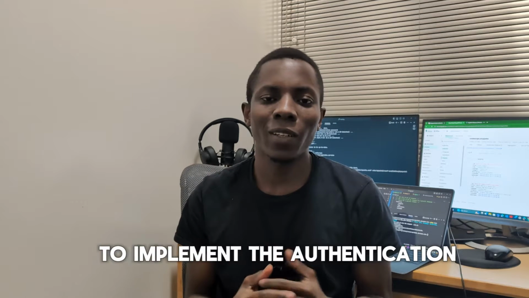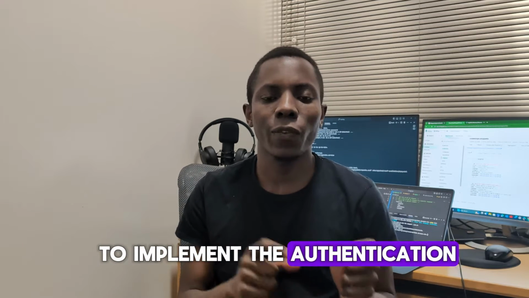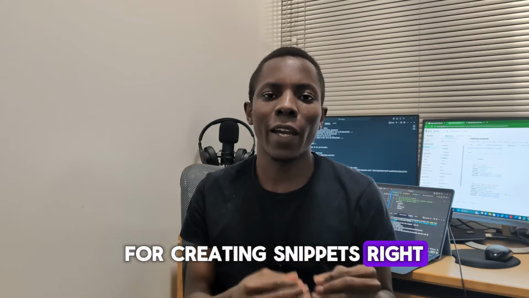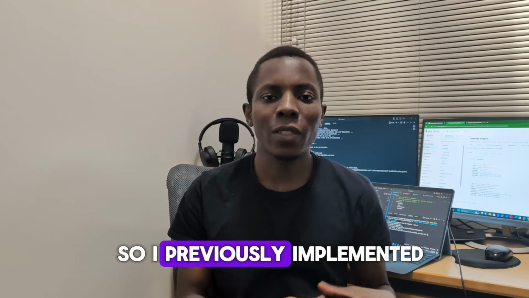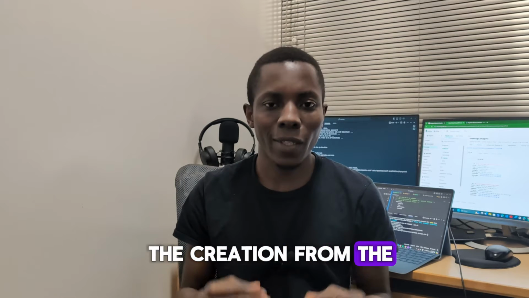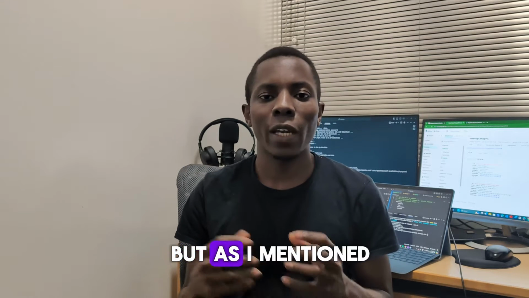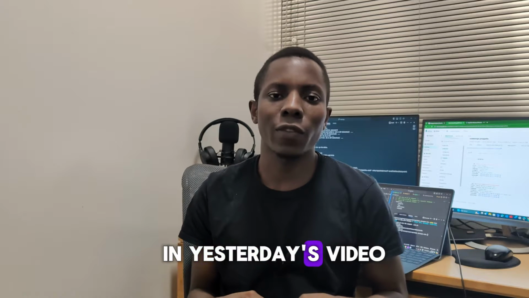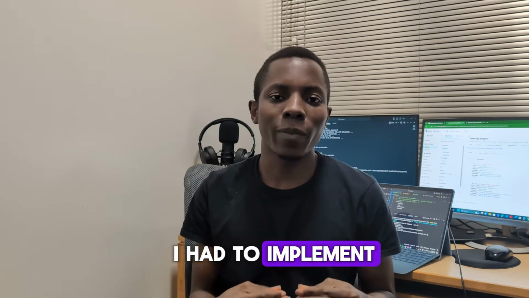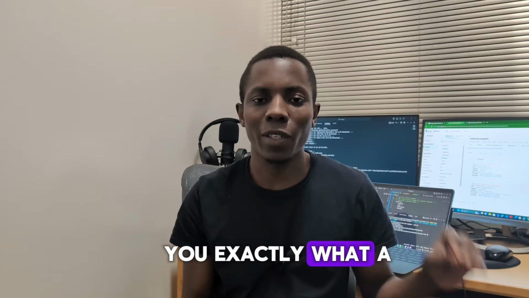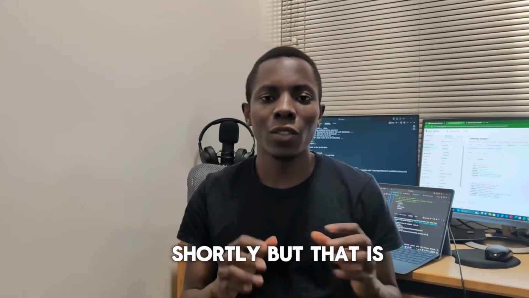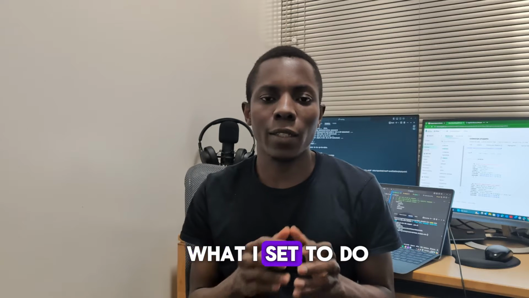Today, I set out to implement the authentication for creating snippets right from the CLI tool that we are building. I had previously implemented the creation from the CLI tool, but as I mentioned in yesterday's video, I had to implement the authentication, and I'm going to show you exactly what the code base is and how it works shortly. But that is what I set out to do.